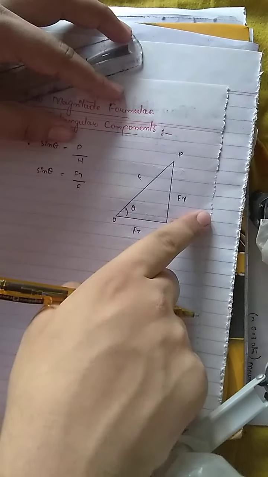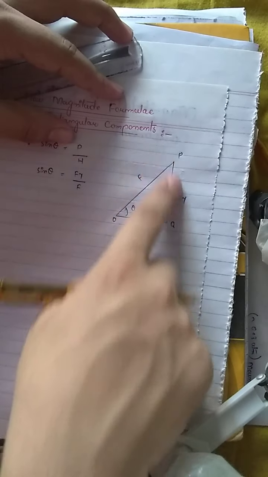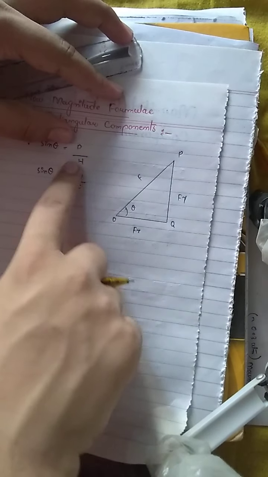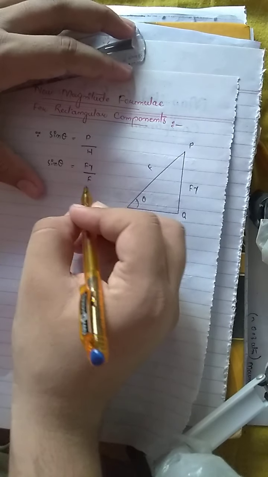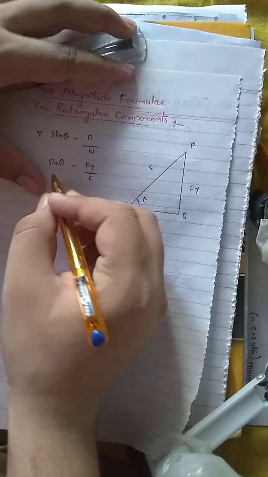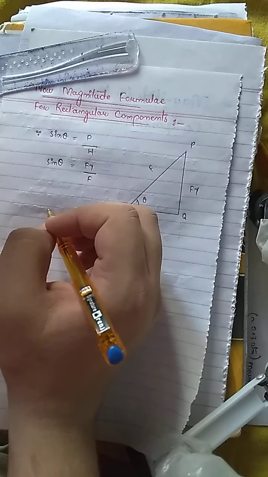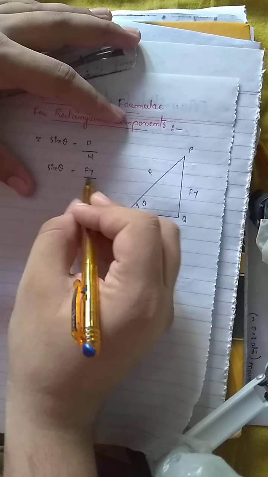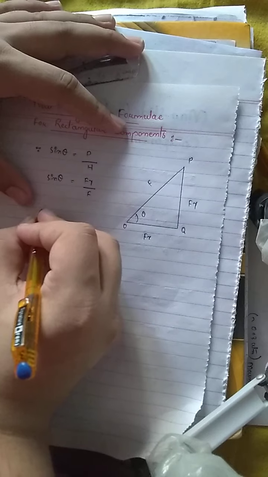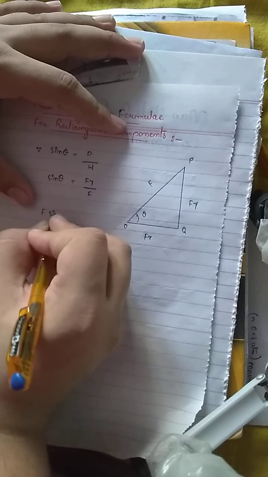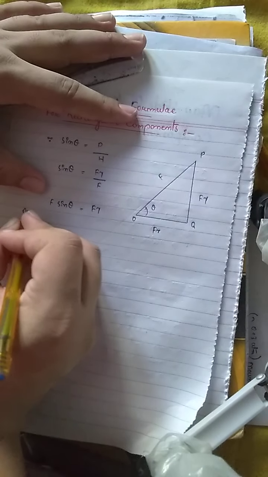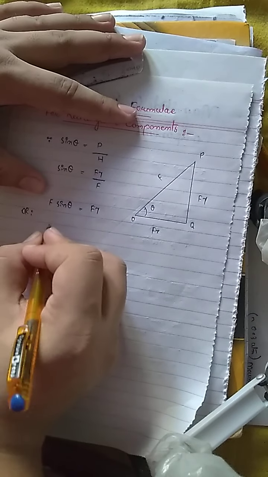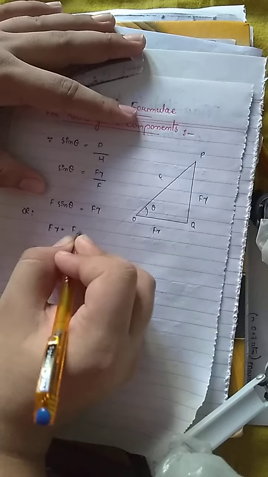The magnitude of the perpendicular is Fy, whereas the magnitude of hypotenuse is F. Since F is dividing on this side, when we shift it to the left hand side of the equation, it will multiply with sine theta. So F multiplied by sine theta is equals to Fy, or Fy is equals to F sine theta.